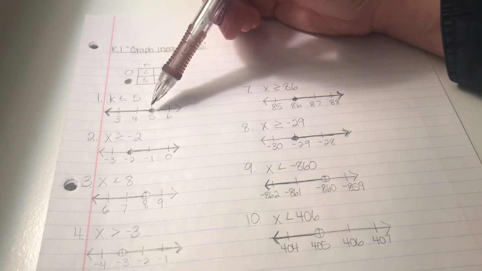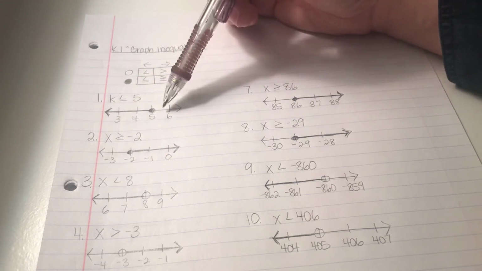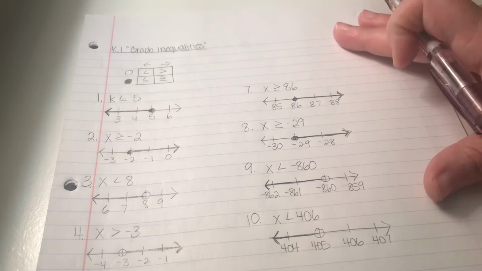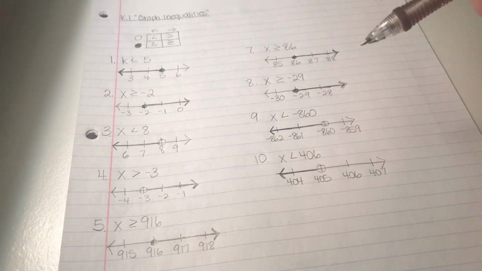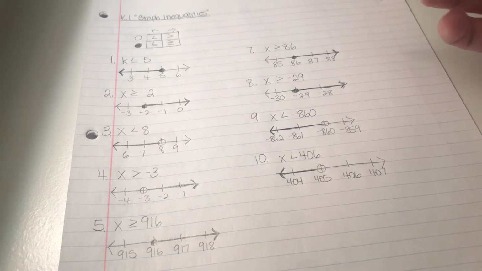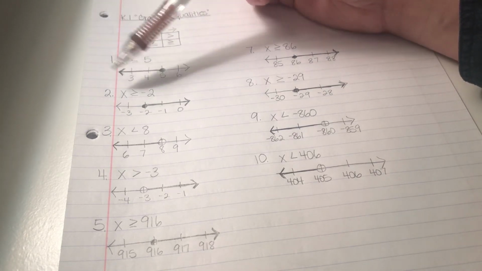So less than, left, right? So you're going to color those in. Let's go over a couple more examples here. I'm not going to go over all of these because I want to do one video that shows you everything about inequalities, or at least half of it.